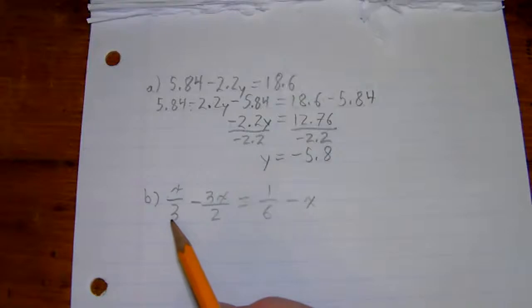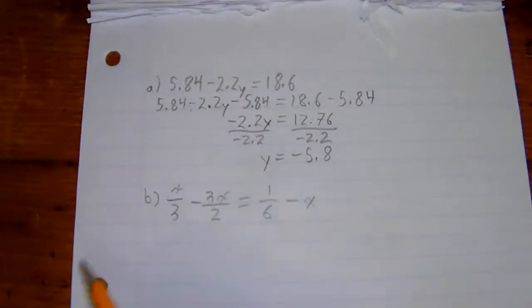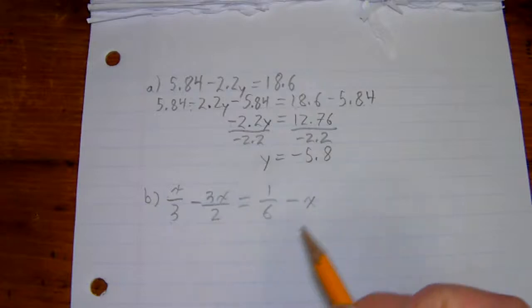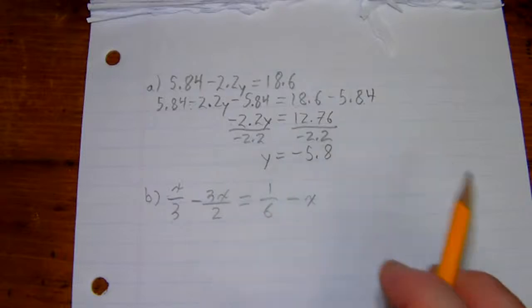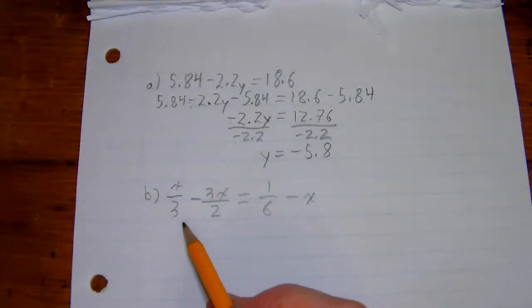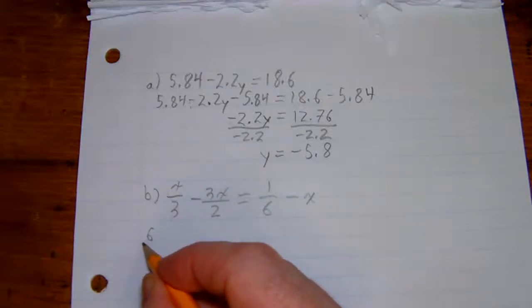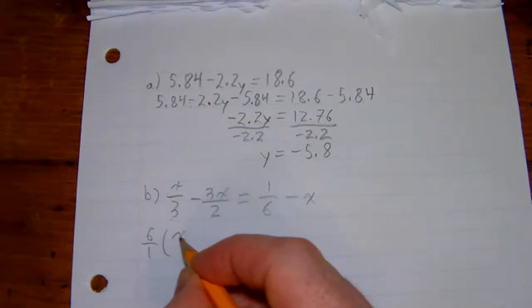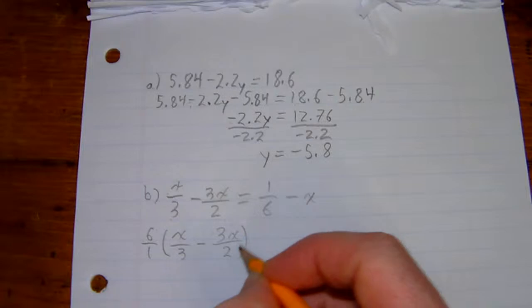So for this one, we might do 3 times 2 is 6 times 6 is 36 and multiply through by 36. That will work, but it's not the lowest common denominator, so we're going to have to deal with some big numbers. So instead, I'm going to use the lowest common denominator, which is just 6. So I'm going to multiply everything through by 6, both sides.